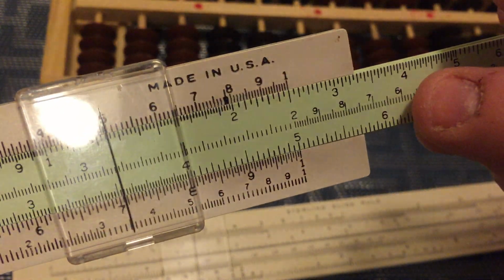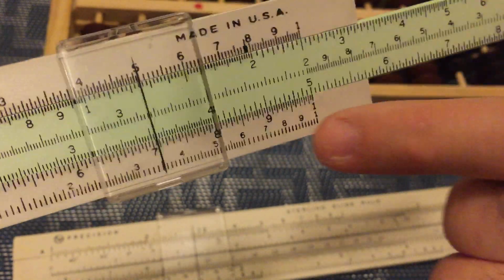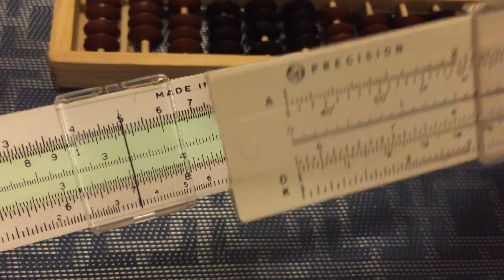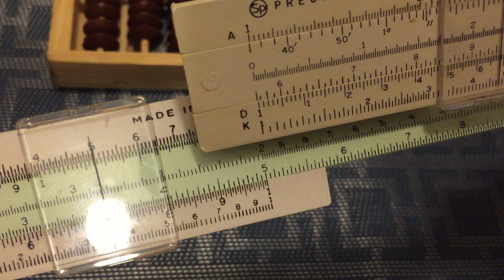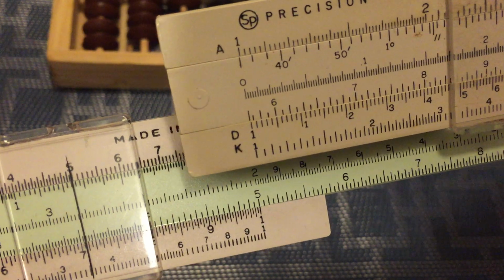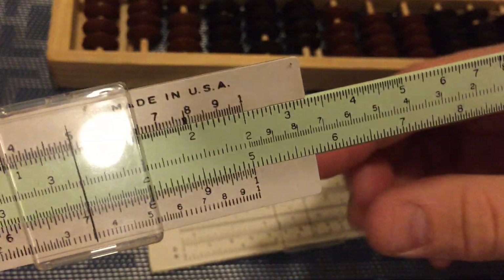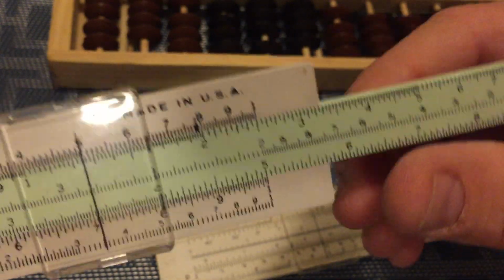Now, if you want to do 6 times 2, you can't, because the slide rules end there, right? If this thing kept going, you'd just have another slide rule here, and it would line up with 1.2 or something, okay? But basically, in this case, you can't.